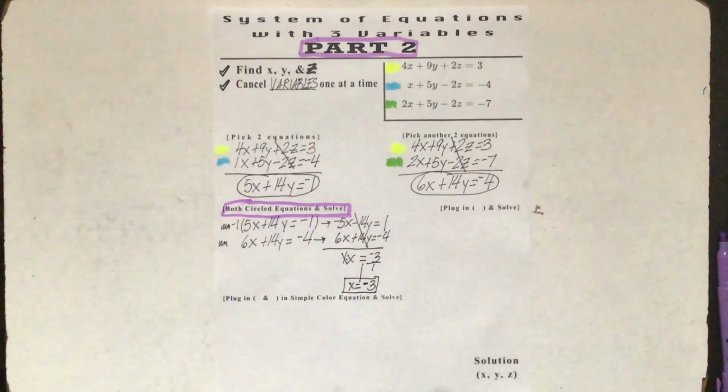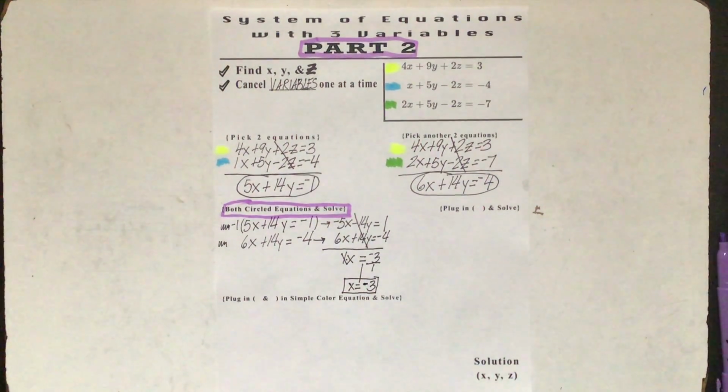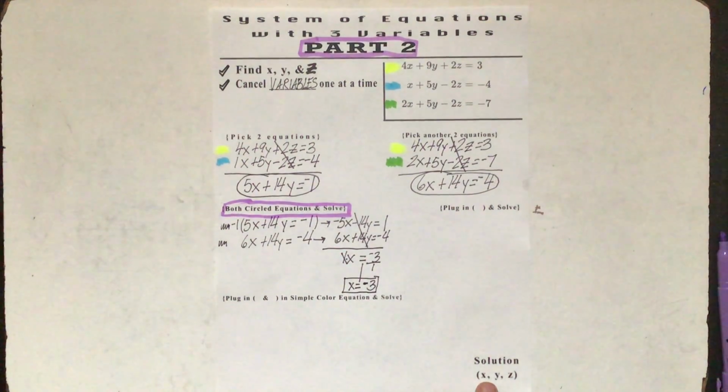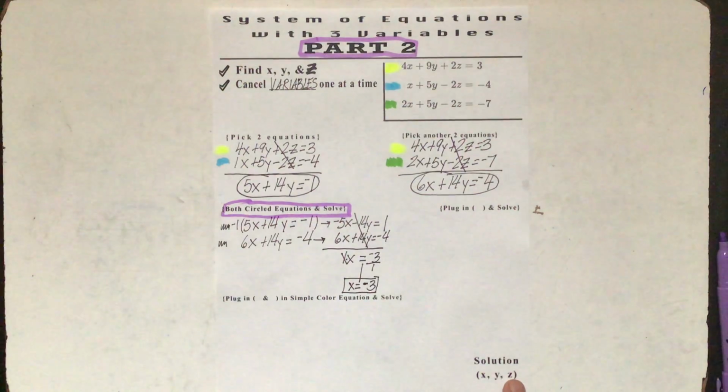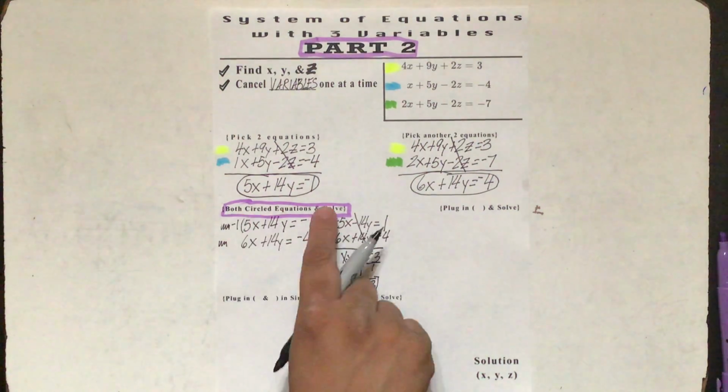And there we go. Look at that. I have my first x, my first variable. Remember, I'm looking for x, I'm looking for y, I'm looking for z. I have my x. Perfect. So I'm done with this step.